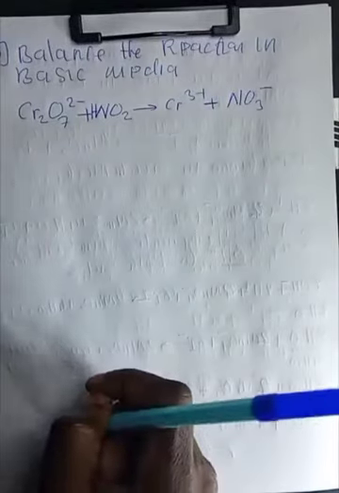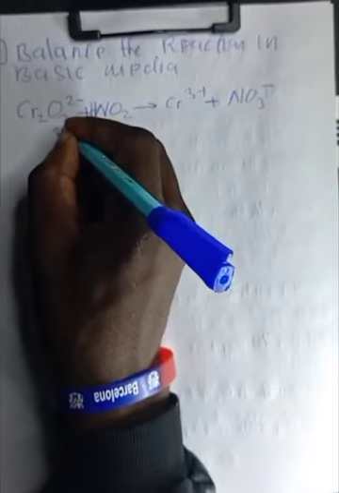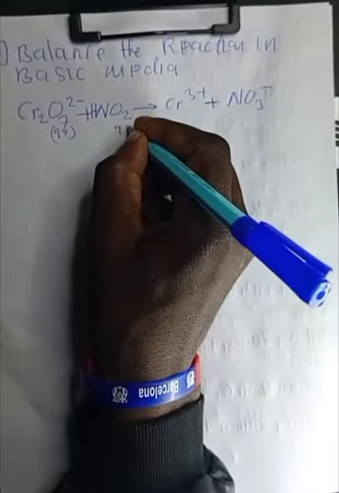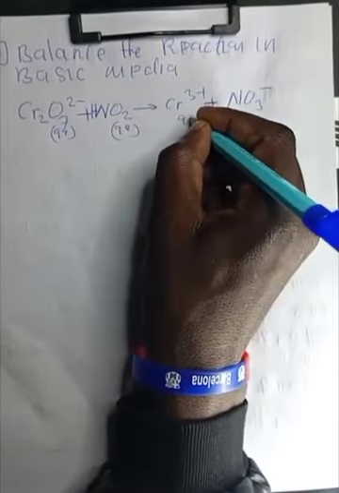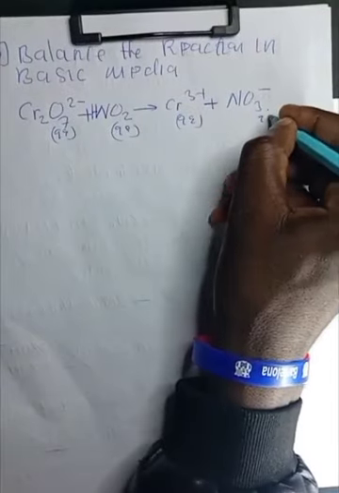So they have given a state symbol. This is aqueous, also aqueous, and aqueous. So this is a 10 marks question. So balance the reaction in basic medium. So this is what we have.